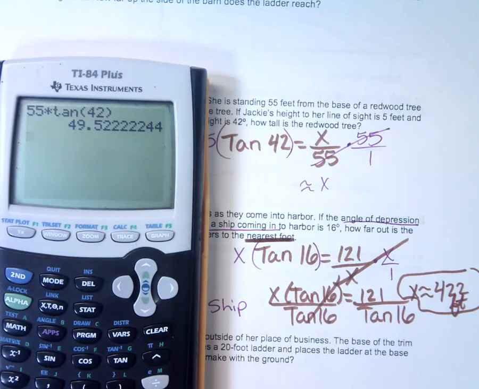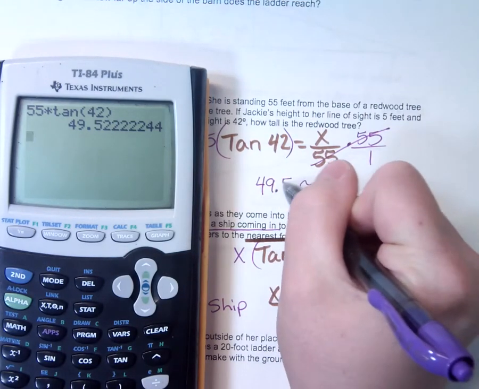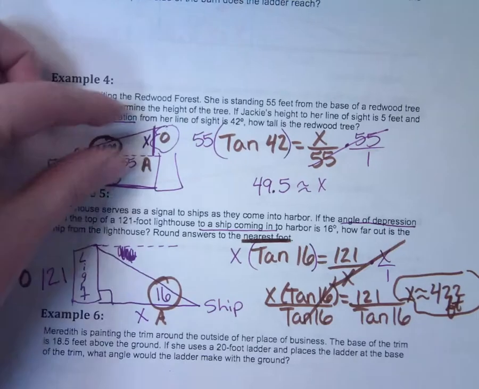You're doing radians. Yeah, and I will try to remind you on the day of the test to make sure your calculators are in degrees and not radians, because that will mess us up. I'm going to go ahead and put the 49.5. This one doesn't even tell me where to round. Okay, now that's just this piece.